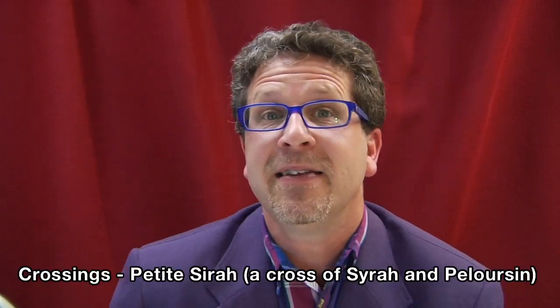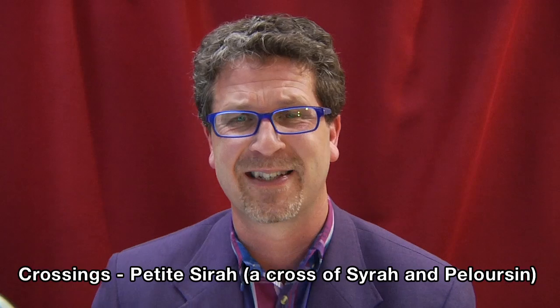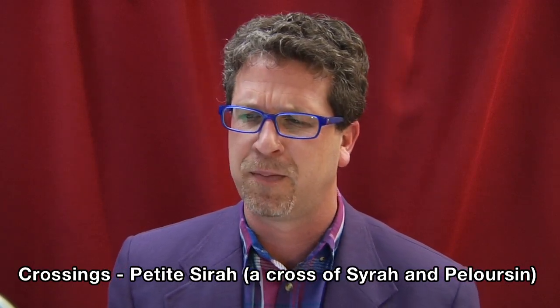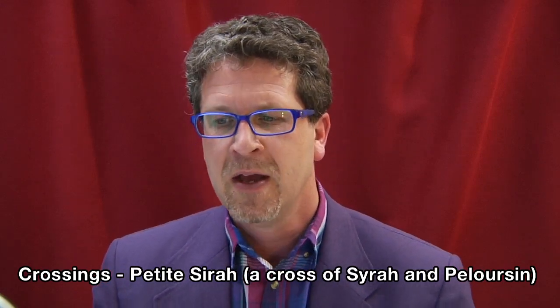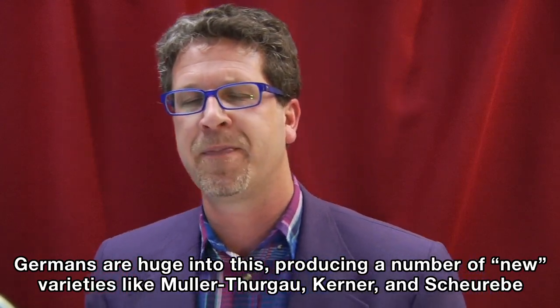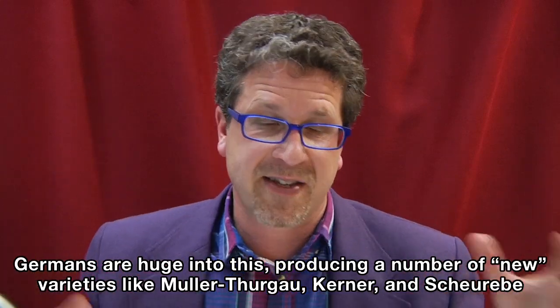And there's also Petite Syrah. Dude, you need to try a Petite Syrah from Southern California. Petite Syrah is a cross of Syrah and Peloursin, I think is the name of the grape. The Germans are really big into this, producing a number of whole new varieties just in the last 100 years, like Müller-Thurgau, Kerner, and Scheurebe, I think is the name of the grape. So this is an ongoing process, and people can cross-pollinate within the same species, within Vitis vinifera, to come up with new things. Crossings are different from hybrids.